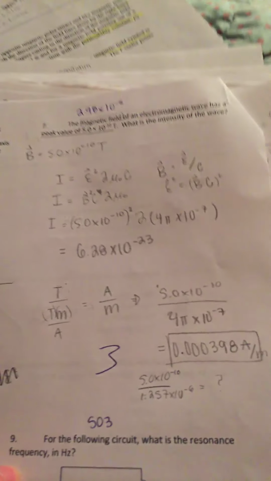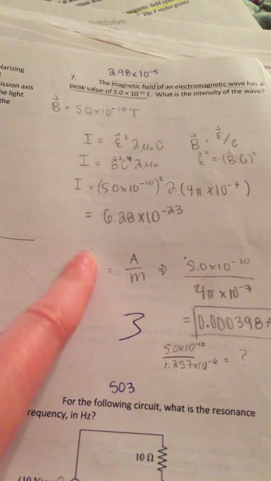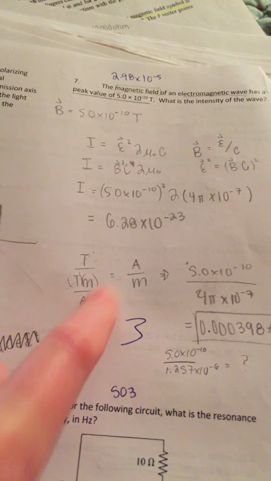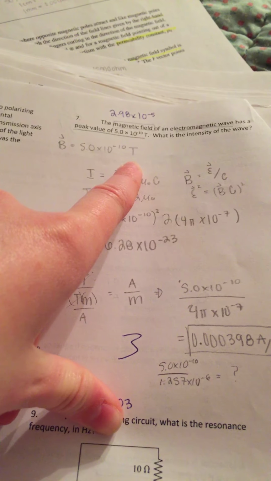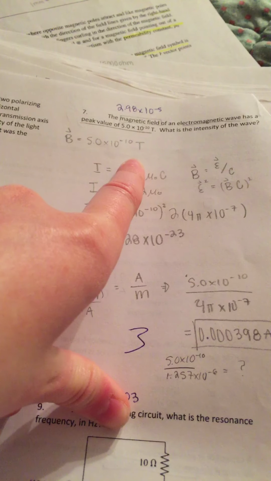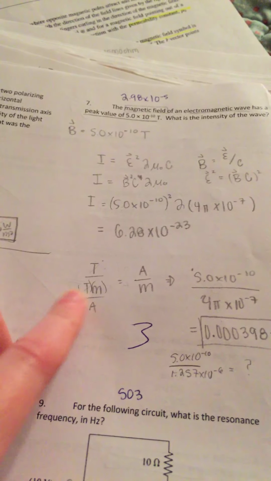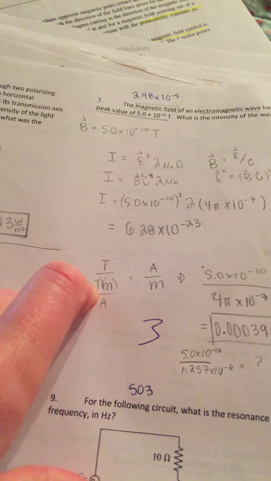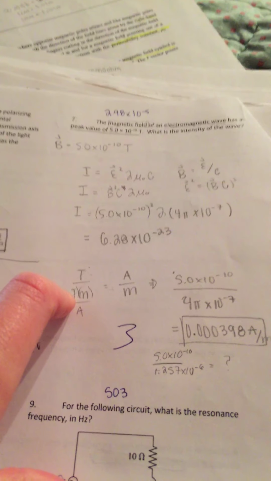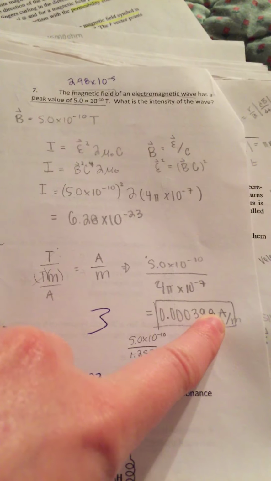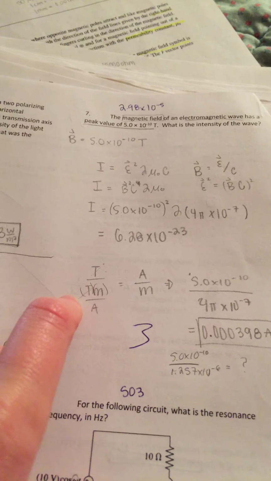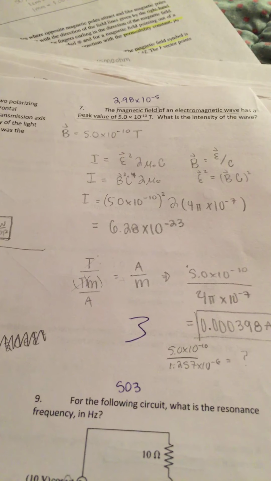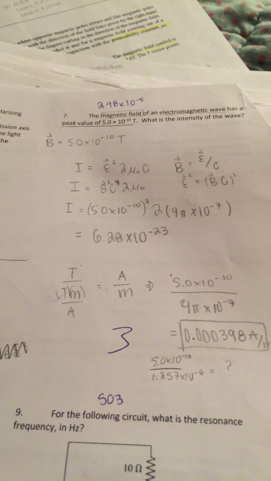But what I was doing to solve it was using the units, and we know that the B field, or the peak electromagnetic wave, is in T, and then what we need is A over m as our units that we're looking for. So I knew that by using, what is it called? I believe it's mu naught. Let me see.